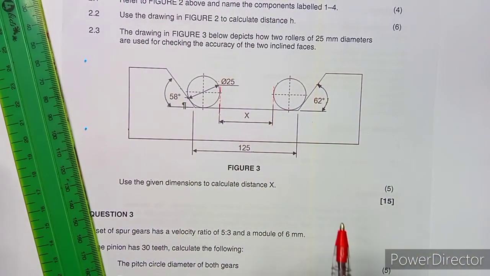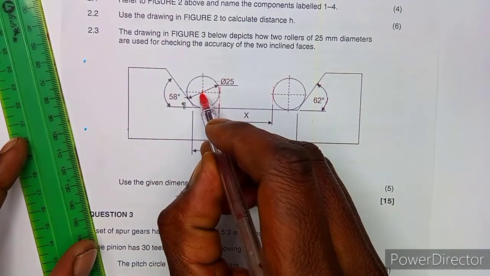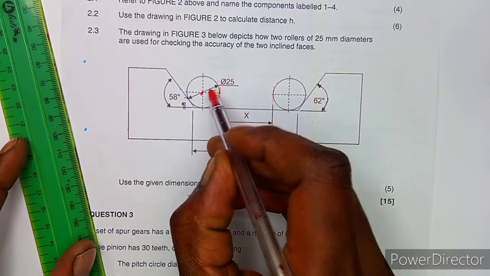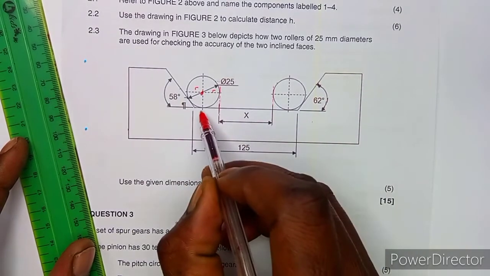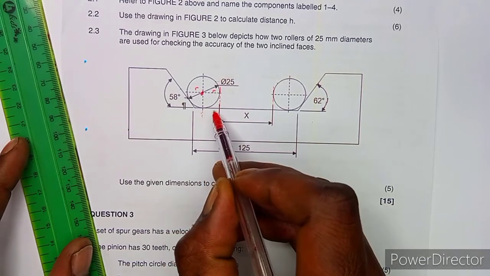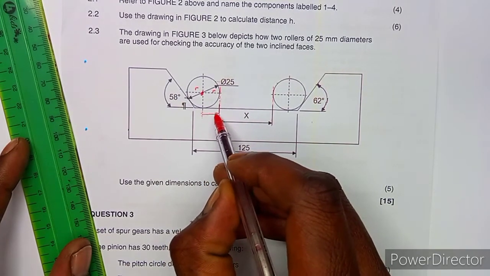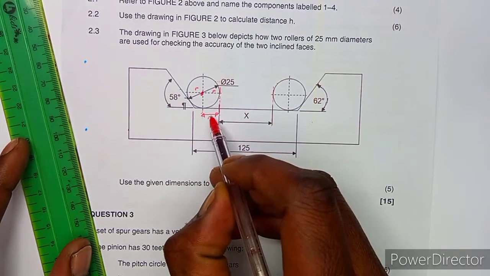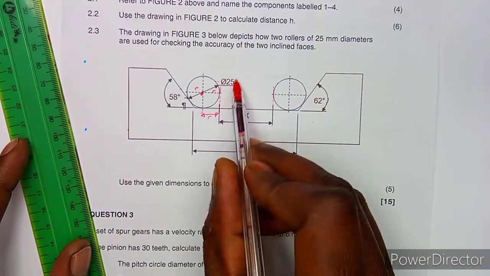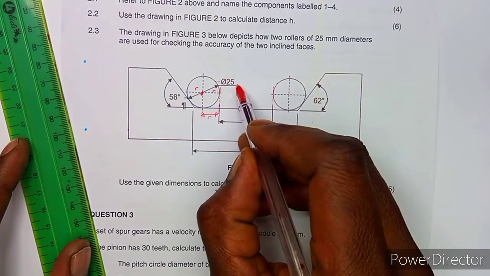You are going to notice that there is a radius, because this is the center here, so there is a radius here, which is the same distance from this point to this point. From this point up to this point is the same distance as the radius, which you are going to obtain from the diameter, in millimeters.